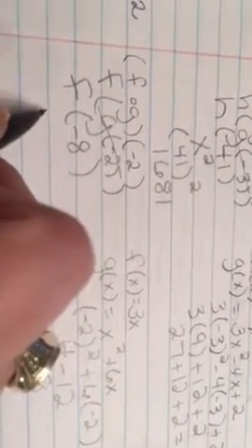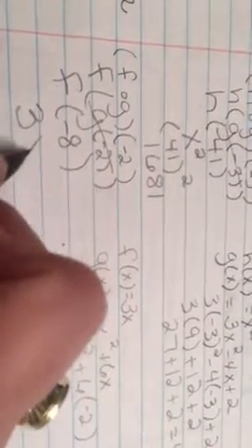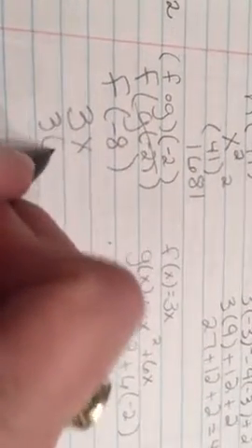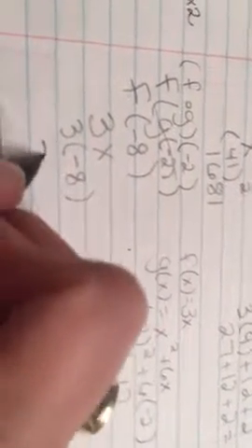And now I'm saying go to f, put in -8. Well, f of x is equal to 3x, and the x is going to get replaced with my -8, and I got a -24 for my final answer.